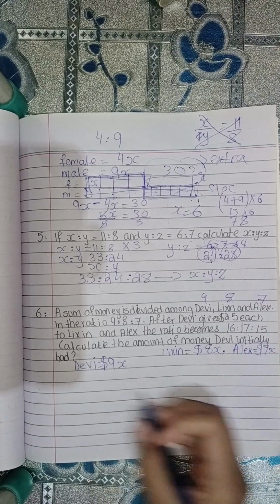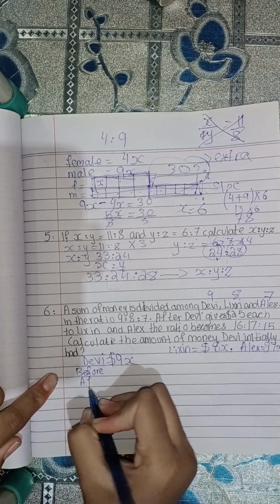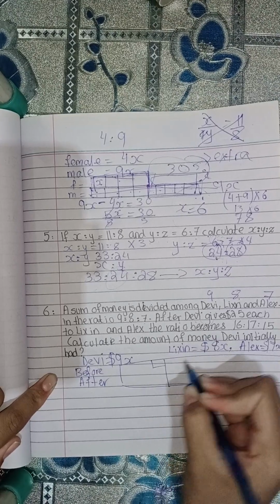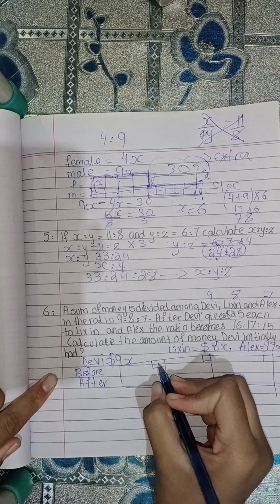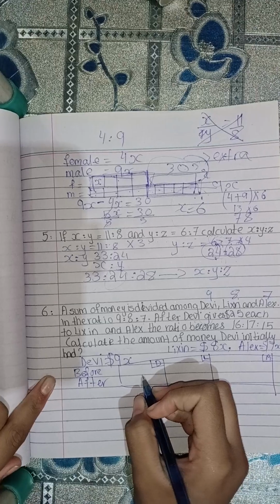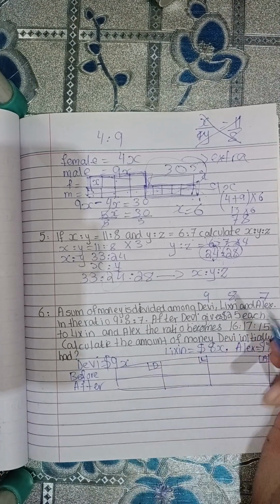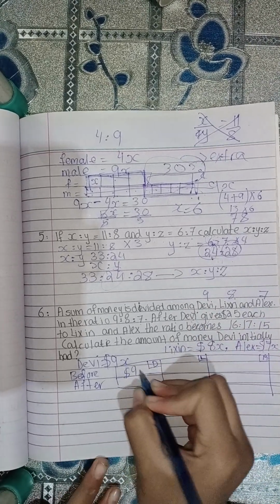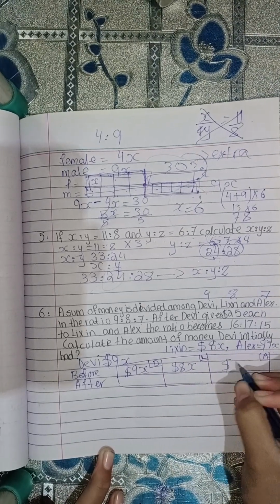Now let's make a small table, before and after. I'm going to write in the small box the letter of the name: D for Devi, L for Lixin and A for Alex. Before Devi gave $25 each, she had $9x, Lixin had $8x and Alex had $7x.